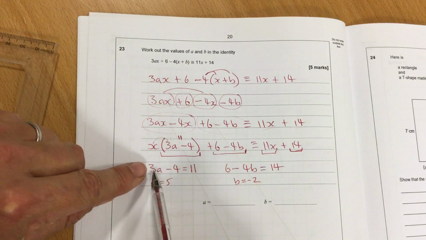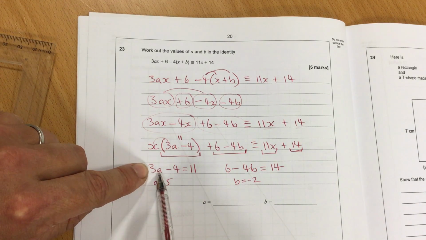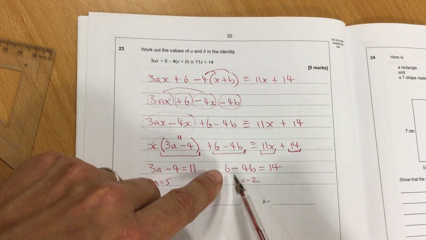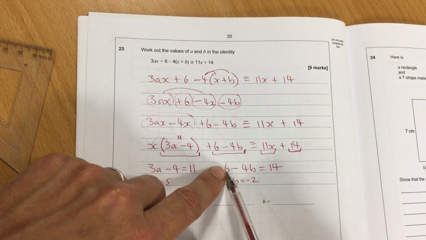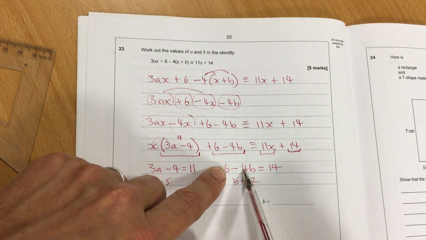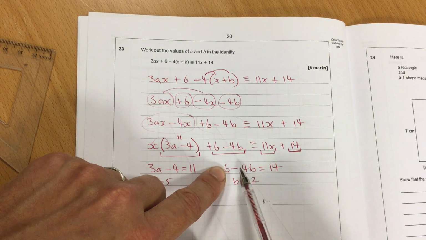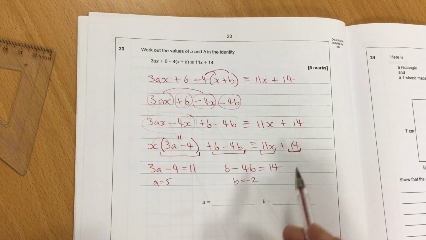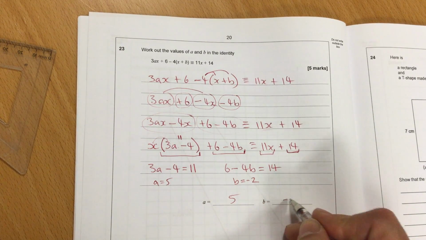So let's just think about that. If a is 5, 3 times 5 is 15. 15 minus 4 is 11. Good. If b is minus 2, 6 minus 4 times minus 2. Minus 4 times minus 2 is positive 8. 6 plus 8 is 14. So a is 5 and b is minus 2.